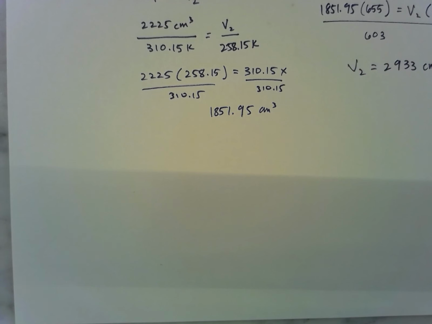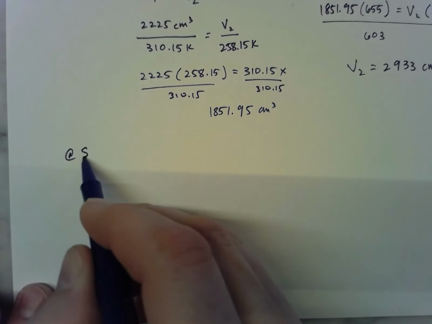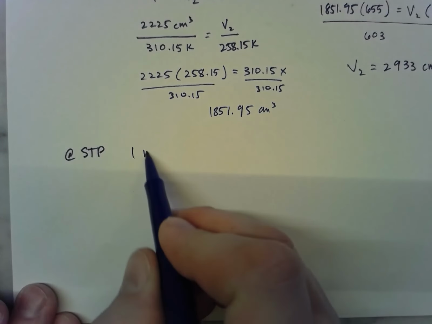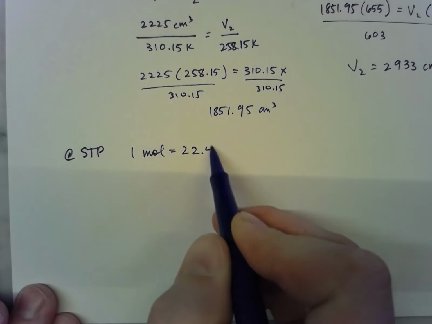No, it can't be, because it's going to be on our quiz. Yeah, it's actually 9.1. We won't work an Avogadro's one. That shouldn't be too much of a problem. I think you just need to know that at standard temperature and pressure, 1 mole equals 22.4 liters.